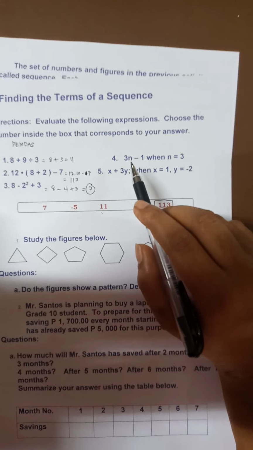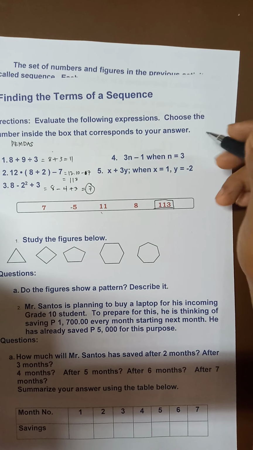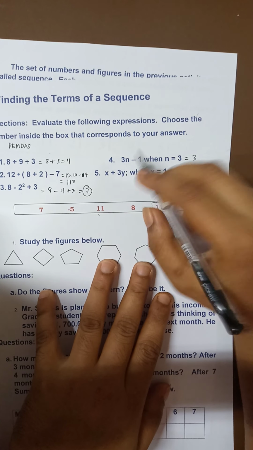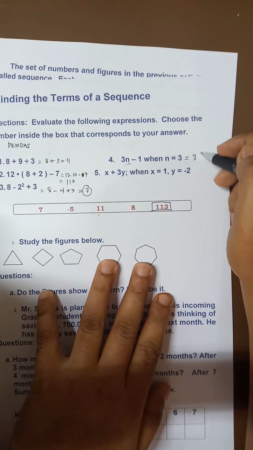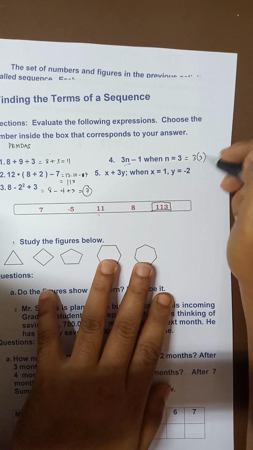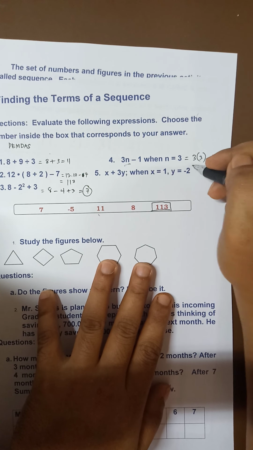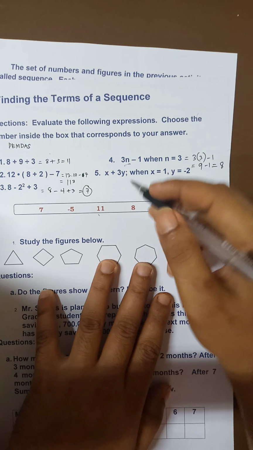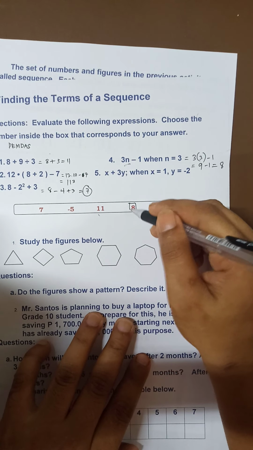So we have 3 times 3, minus 1. That is equal to 9 minus 1, which equals 8. So it can also be found in the box.